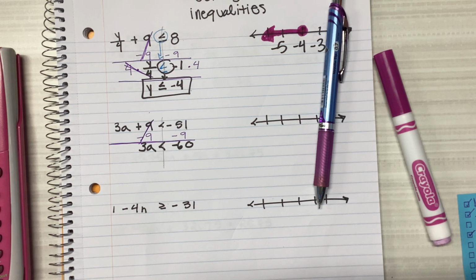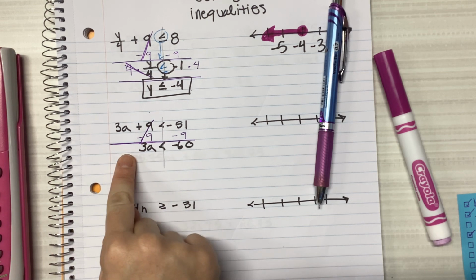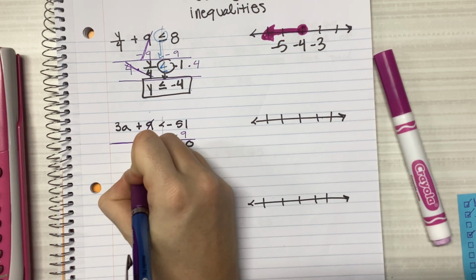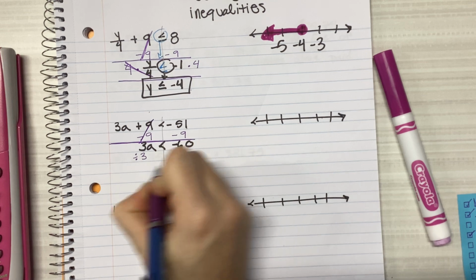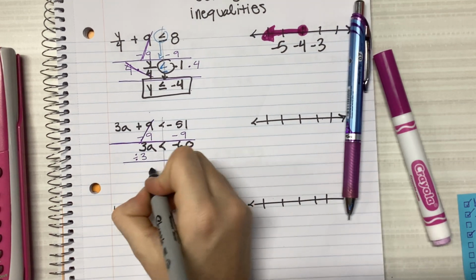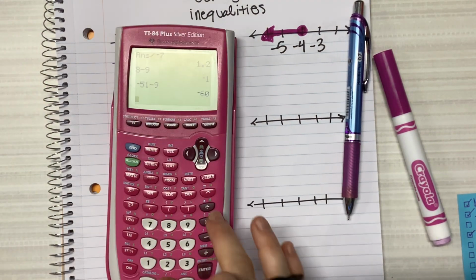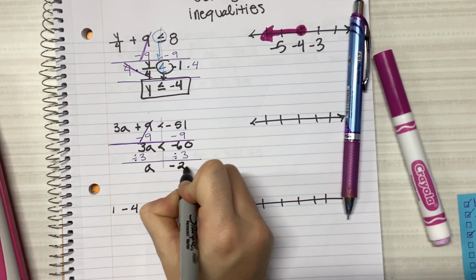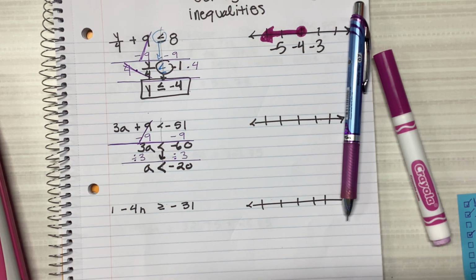Then I have to undo the coefficient. When they are side by side, that means multiplying. So this is 3 times a. The opposite of multiplying is dividing. So I'm going to divide by 3 on both sides. 3a divided by 3 is 1a. So I'm left with a. Negative 60 divided by 3 is negative 20. Bring my symbol straight down. So a is less than negative 20.